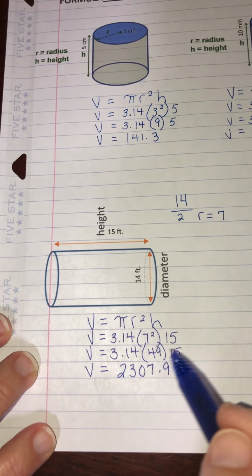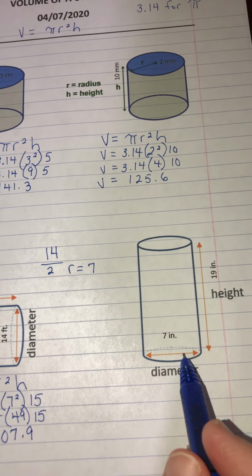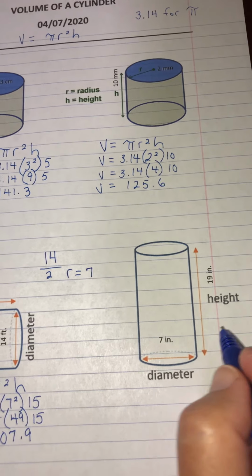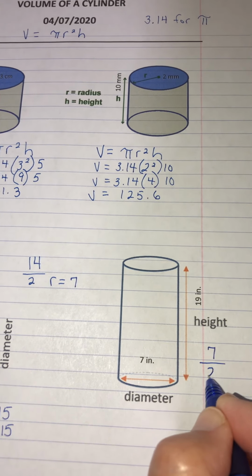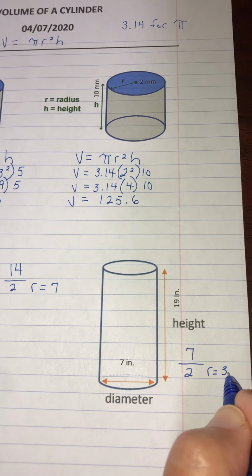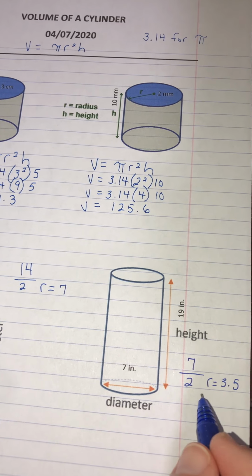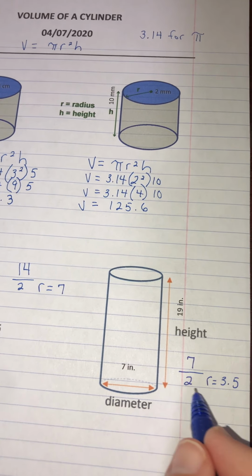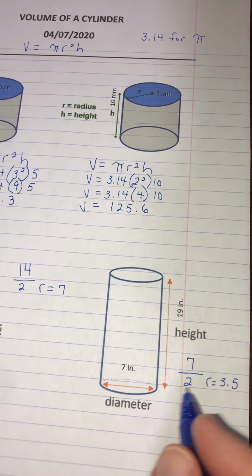For the last one, you can see that it has a diameter of 7. So I'm going to take 7 and divide it by 2, and I'm going to get a radius of 3.5. It's okay to get a decimal, because not all radiuses and not all diameters are even numbers. So sometimes you will get a decimal.